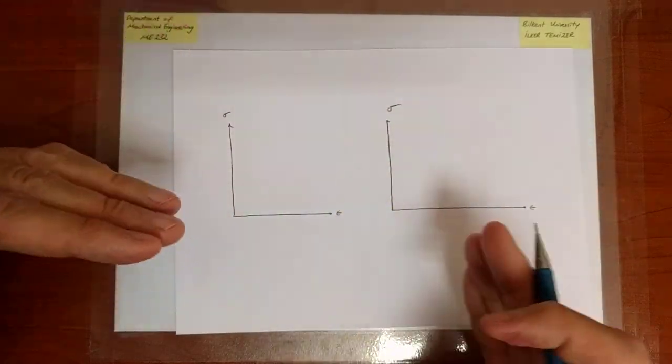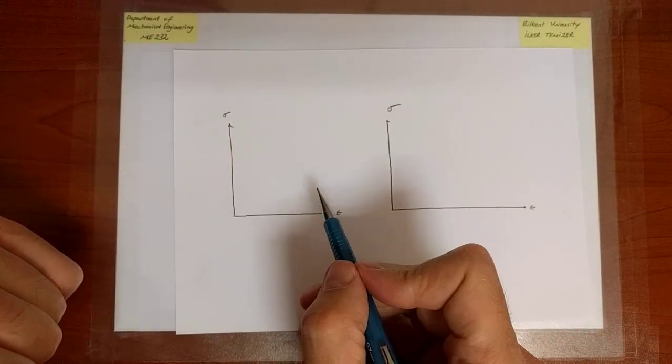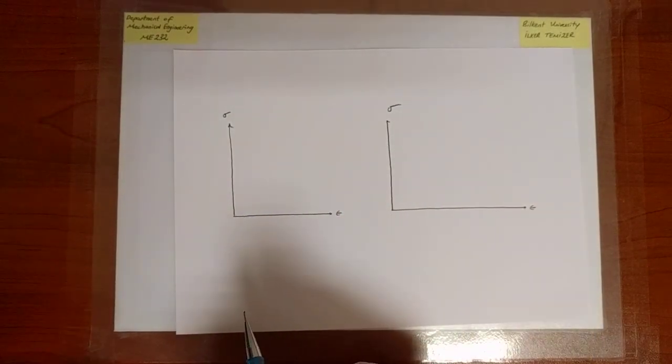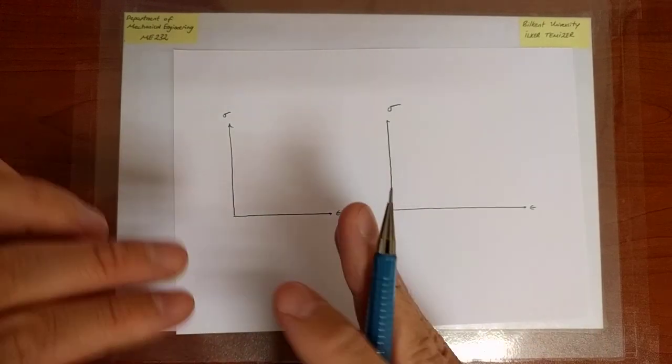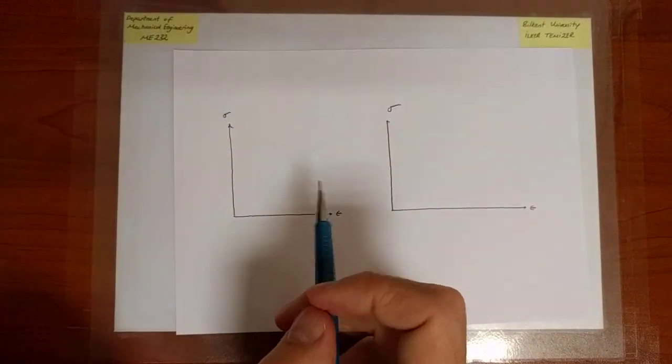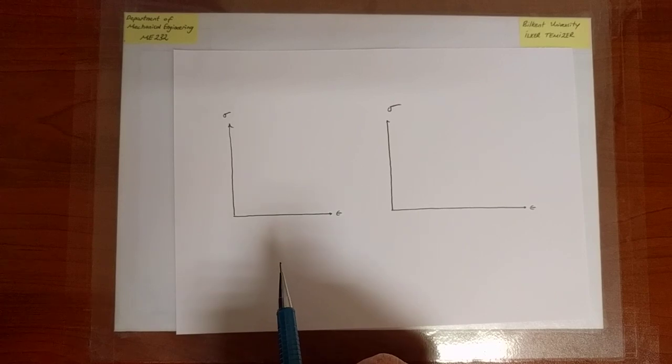Now it turns out the effects that I'm going to mention are observed in both types of materials, but I'm drawing curves that are associated with either metals or polymers in each plot.